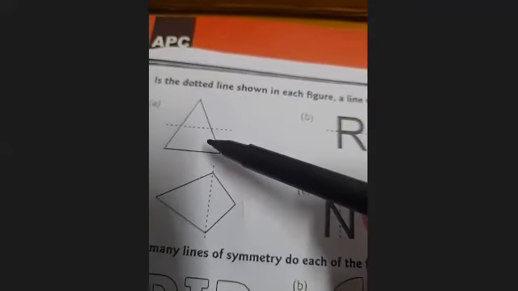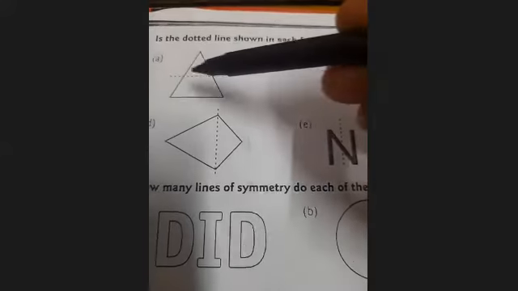Your third question is: is the dotted line shown in each figure a line of symmetry? Yes, beta. In the third question, the line of symmetry is already drawn. Now check, is this dotted line a line of symmetry? To check this, we'll fold along the dotted line. Now, this is our dotted line. Now fold.